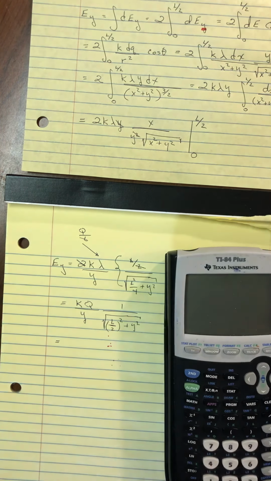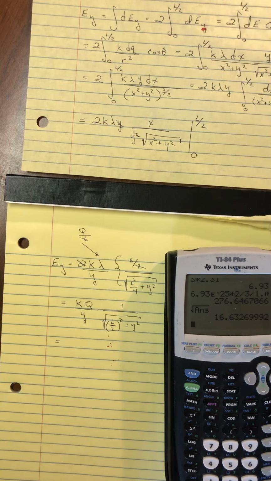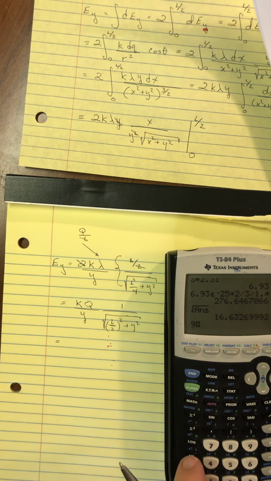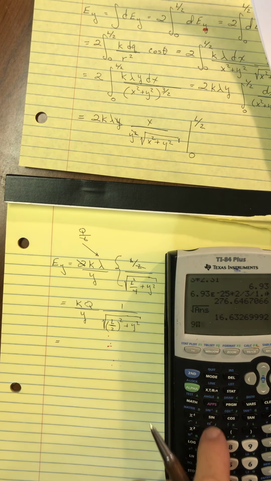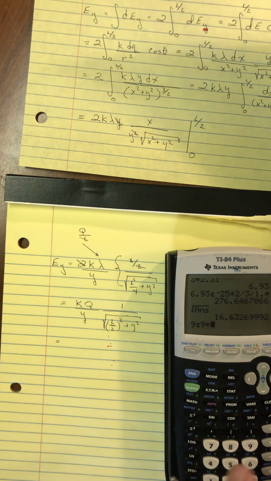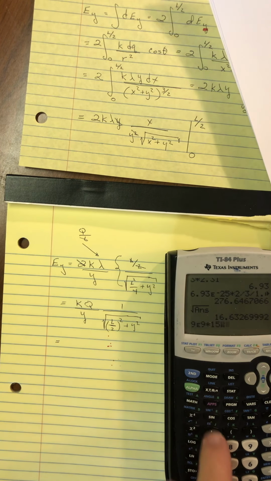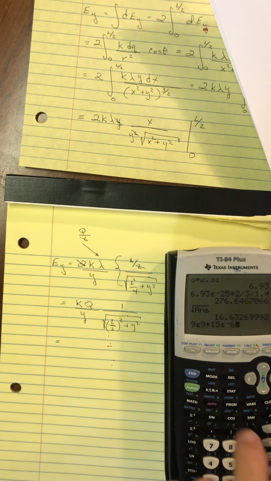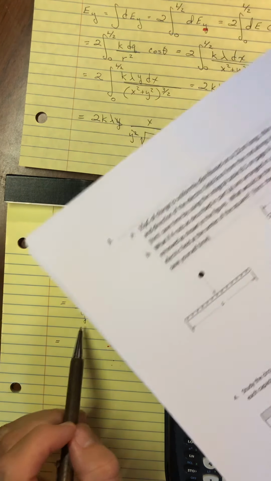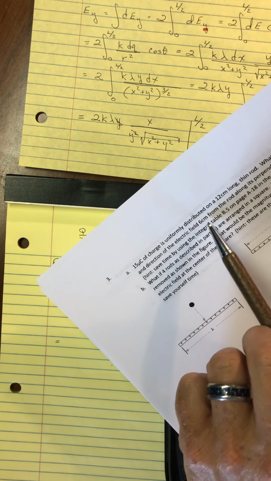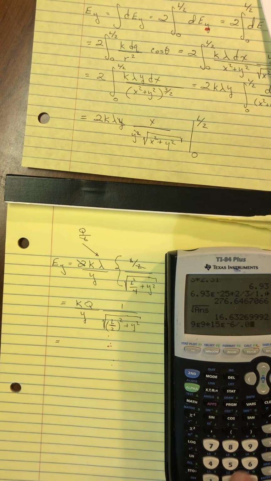So grabbing my calculator and the instructions to the test, Coulomb's constant is 9 times 10 to the 9th. And the charge here is 15 microcoulombs. And the y, you see, they say 6 centimeters from it, so it would be 0.06.